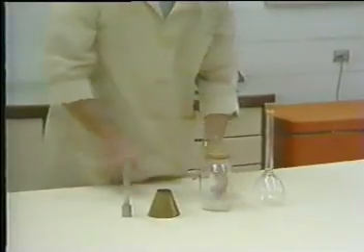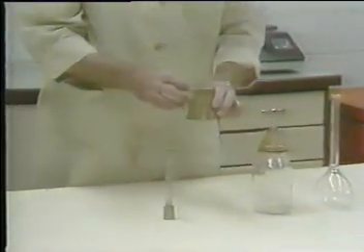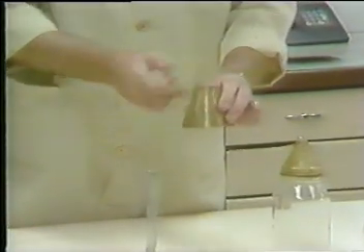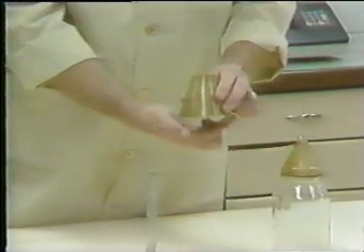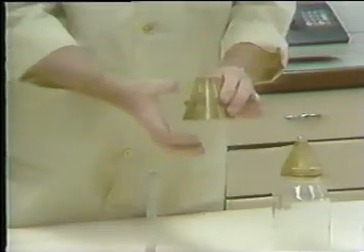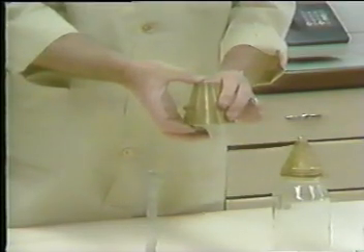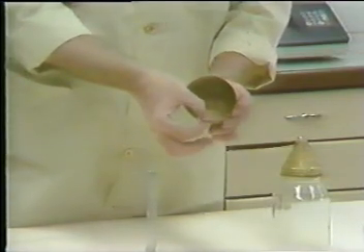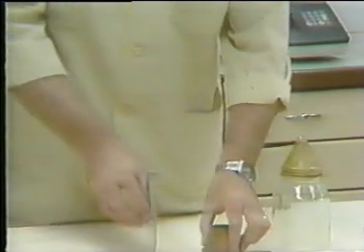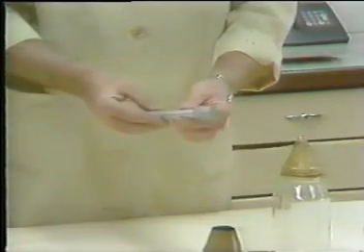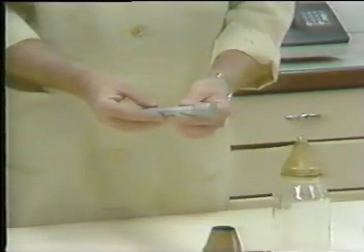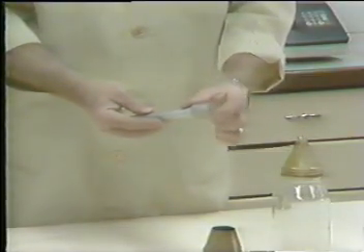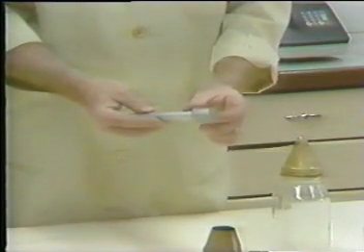A metal mold in the form of a truncated cone measuring 40 millimeters plus or minus 3 millimeters inside diameter at the top, 90 millimeters plus or minus 3 millimeters inside diameter at the bottom, and 75 millimeters plus or minus 3 millimeters in height. The metal must have a minimum thickness of 0.8 of a millimeter. A metal tamper weighing 340 grams plus or minus 15 grams and having a flat circular tamping face 25 millimeters plus or minus 3 millimeters in diameter.